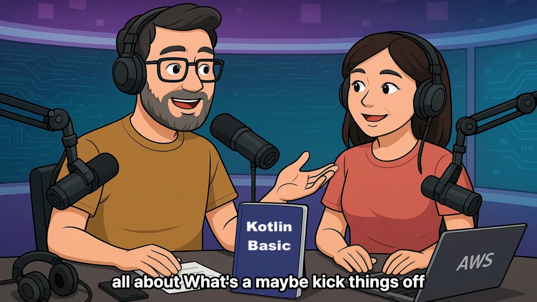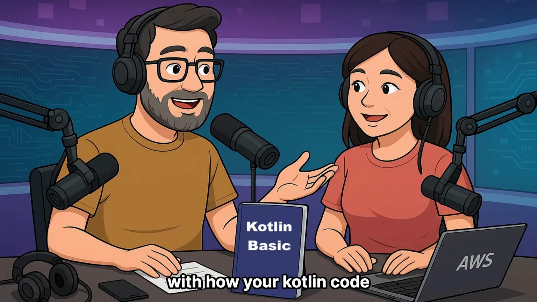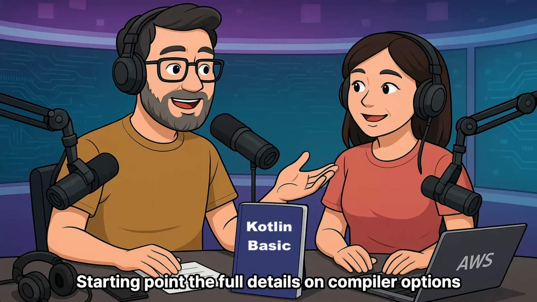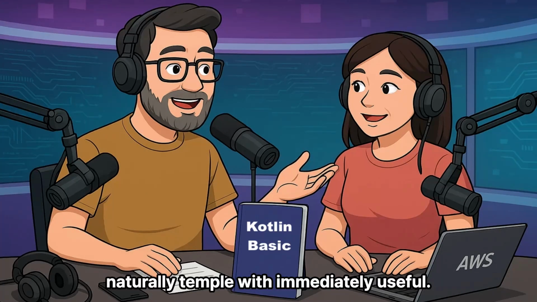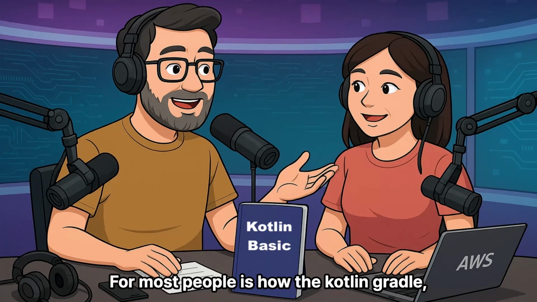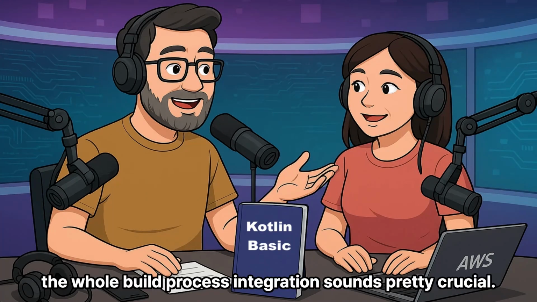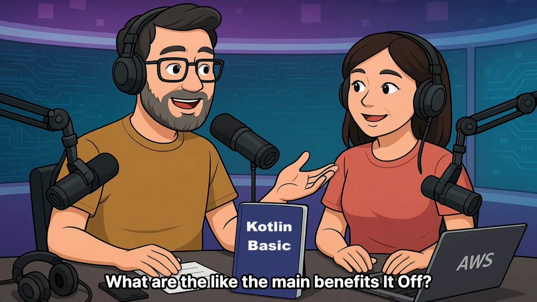Sounds good. Let's maybe kick things off with how your Kotlin code actually becomes a running app, the compiler and build process. Good starting point. The full details on compiler options are in the docs, naturally. But what's immediately useful for most people is how the Kotlin Gradle plugin streamlines the whole build process. This Gradle integration sounds pretty crucial. What are the main benefits it offers?